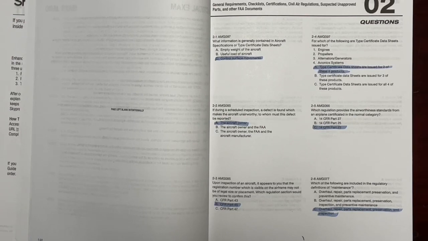Question 2-2. If during a scheduled inspection a defect is found which makes the aircraft unairworthy, to whom must this defect be reported? A. The aircraft owner, B. The aircraft owner and the FAA, or C. The aircraft owner, the FAA, and the aircraft manufacturer. Correct answer is A. The aircraft owner.